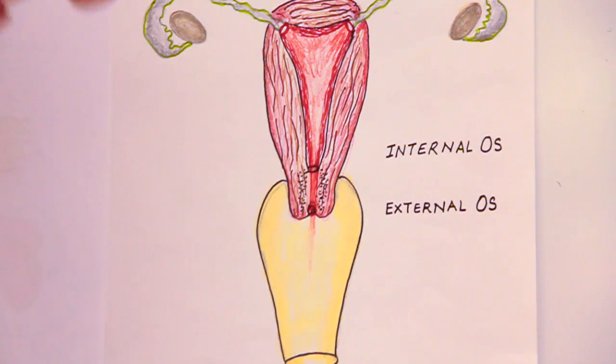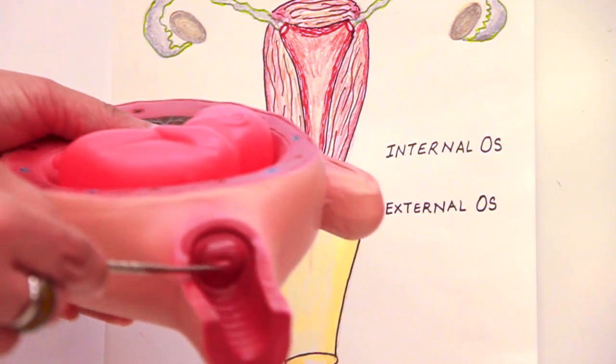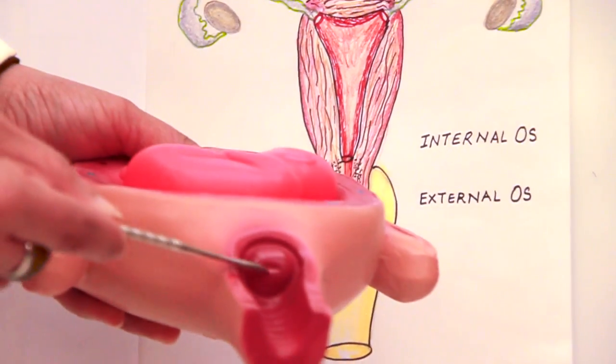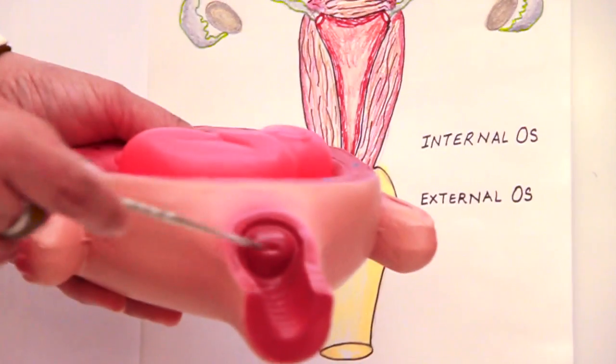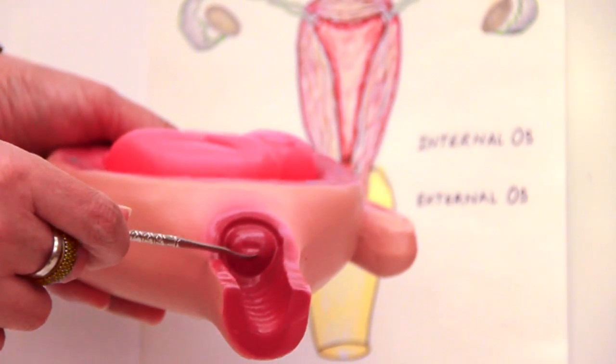Here, if you look at this model, this is the vagina, and here is the cervix. And in this part, you can see there is a puckered hole. That is known as the external os, or the external opening of the cervix or uterus.